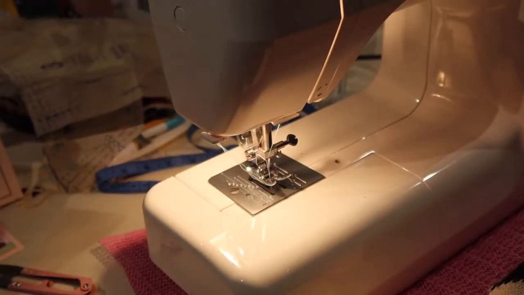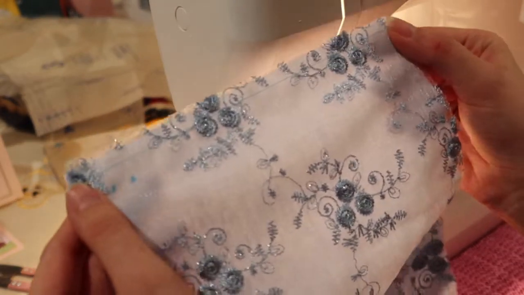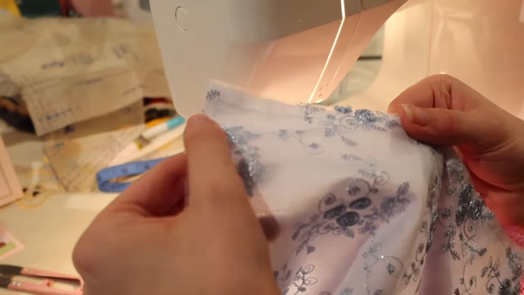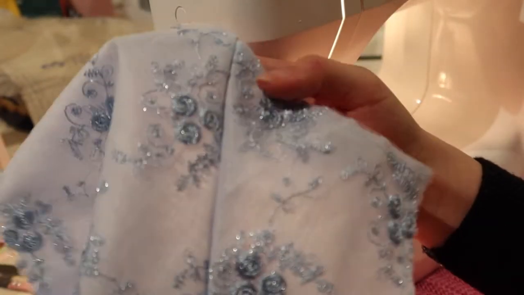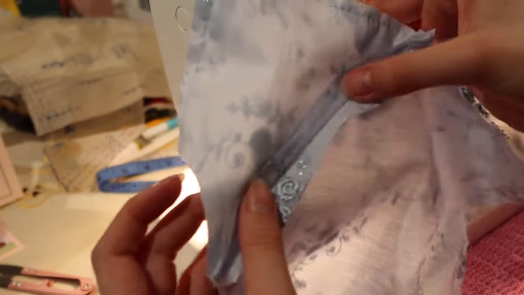I started with the bodice, and all my bodice pieces I basted, which means I had the cotton fabric with the rose tulle on top, and I attached them together, so when I sew the pieces together, they're counted as one piece. I basted on my machine, but you can baste by hand. I just found on the machine a lot faster.